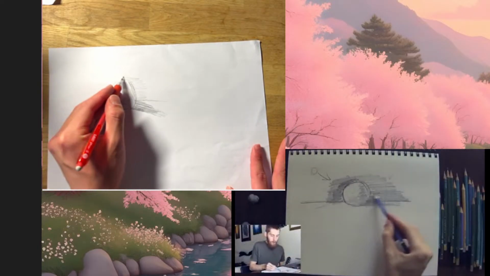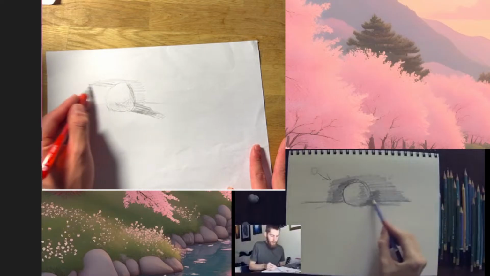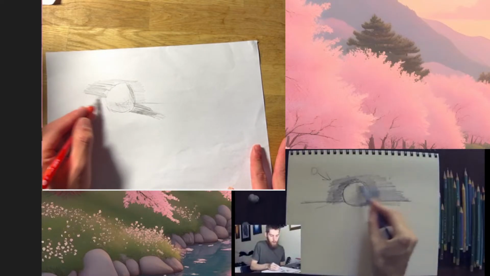That shadow's got to be really dark. So what happens here? Light and then this goes darker. That's just the sort of thing.